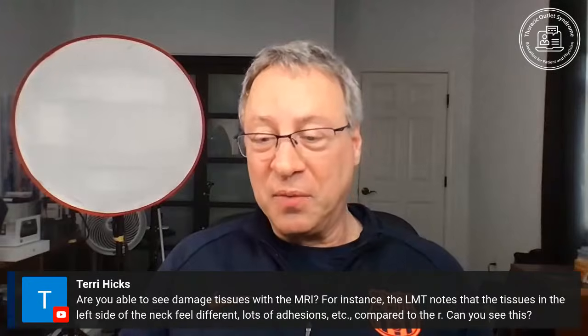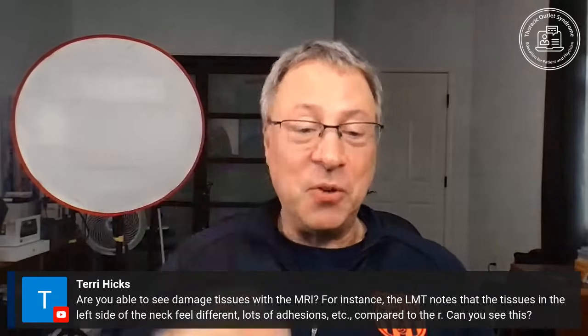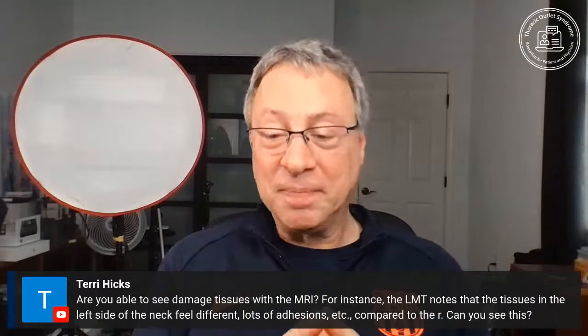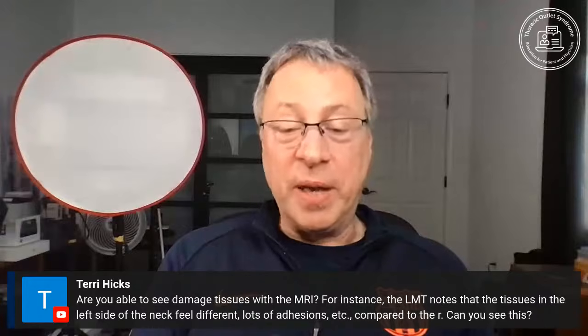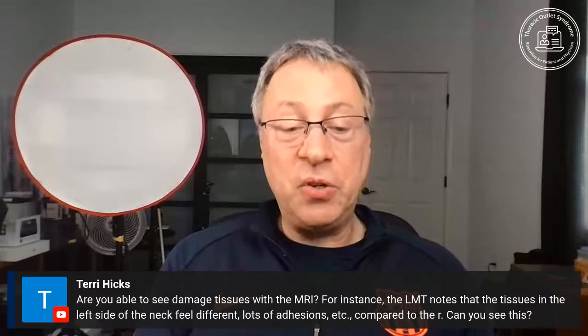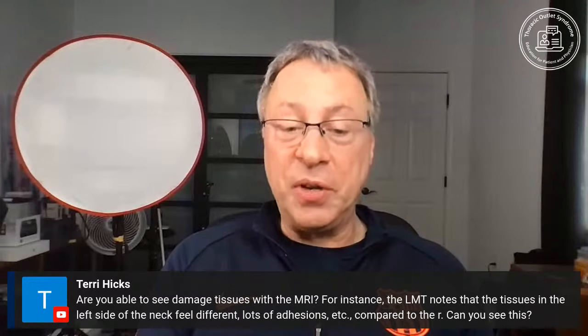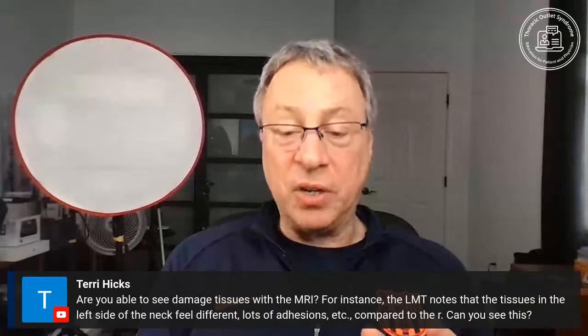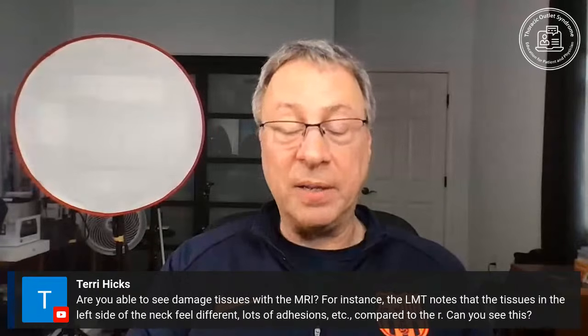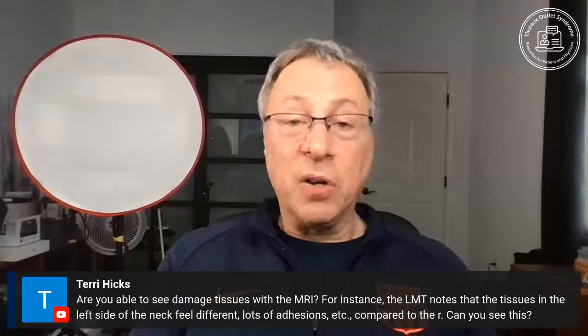Okay, we have a question from a patient with whom I just spoke today, who asked me a lot of very challenging questions. Terry says, are you able to see damaged tissues with MRI? For instance, the LMT notes that the tissues in the left side of the neck feel different. There are lots of adhesions compared to the right side. Can you see this?